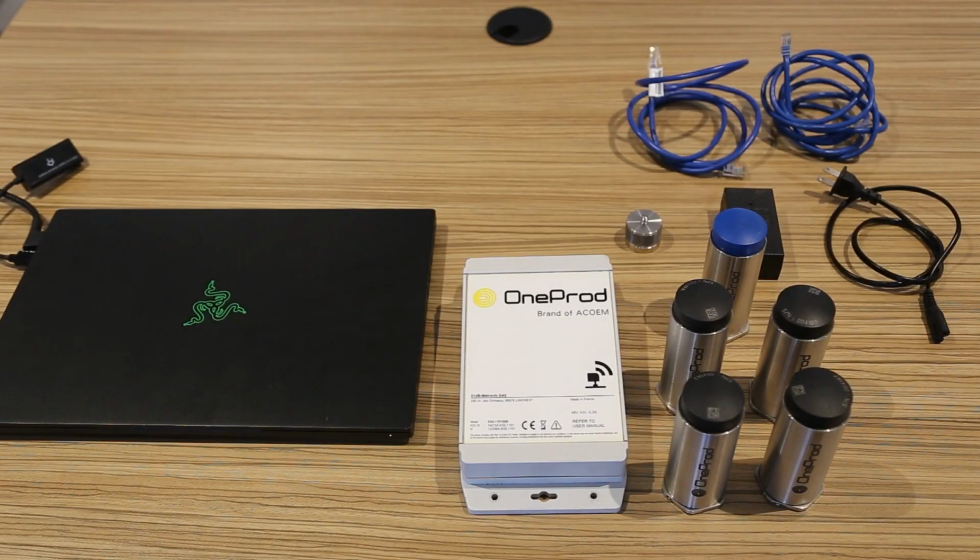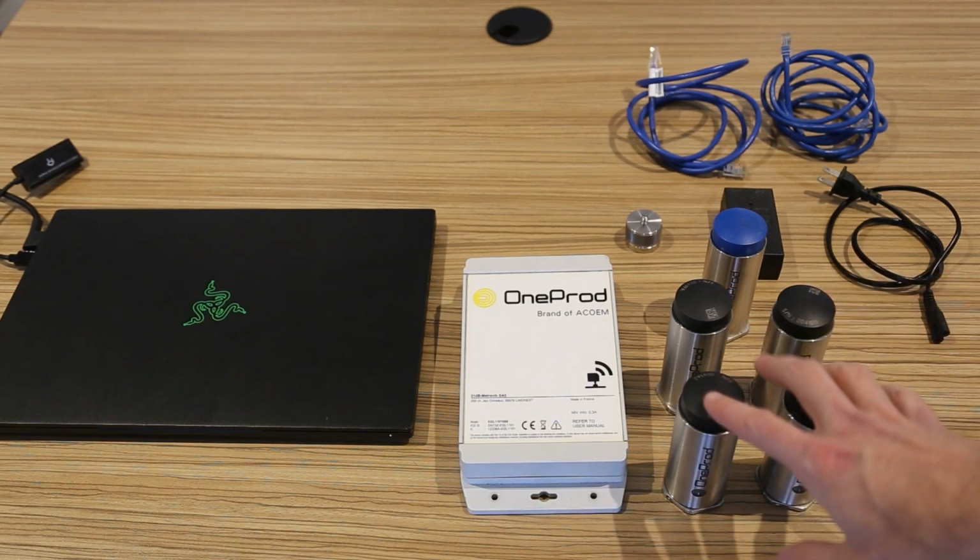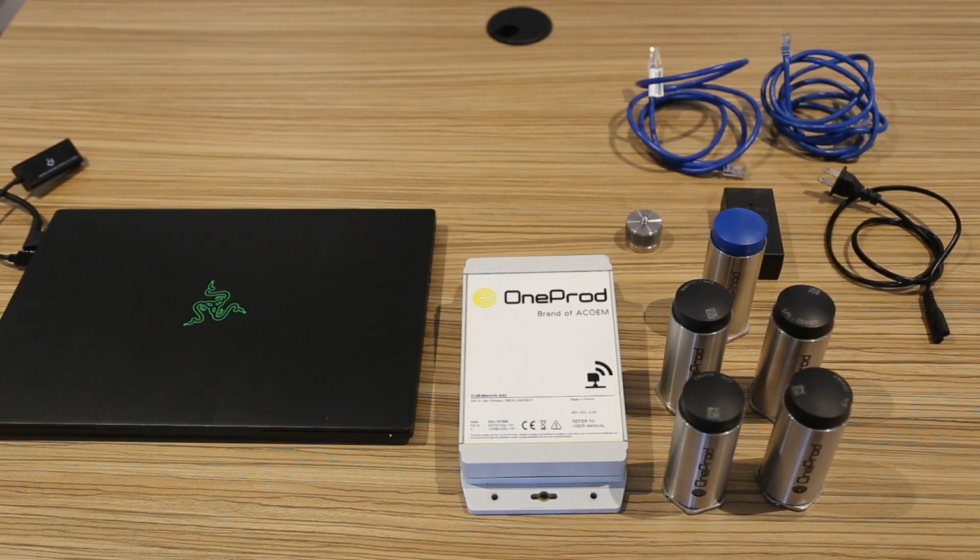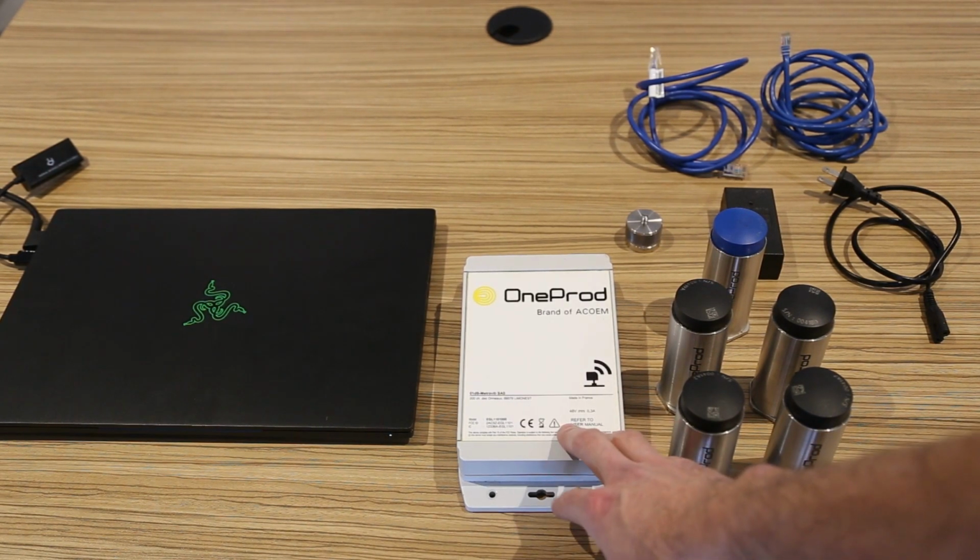All right, hello everyone. So this part of the tutorial is how to connect the OneProd Eagle, Acoem Eagle system with the NAS and how to configure the gateway so you can communicate with it and set it up using your computer. So the parts that you will require for this: you will require your gateway.